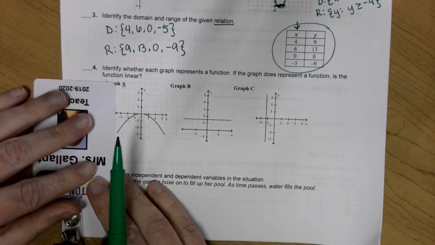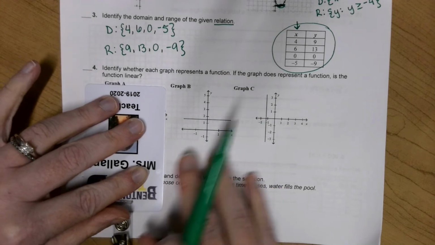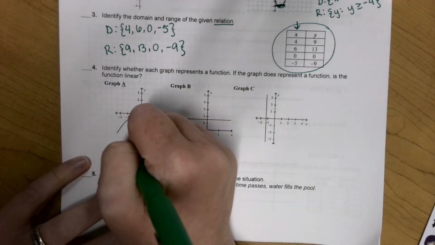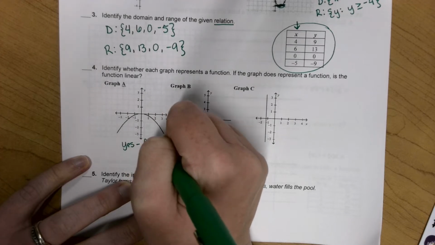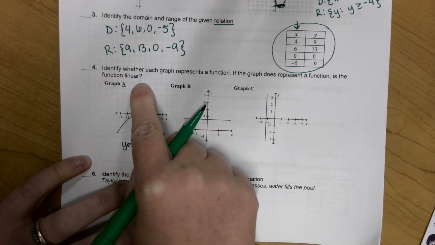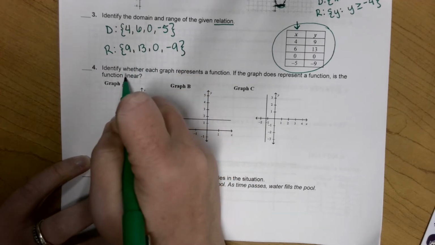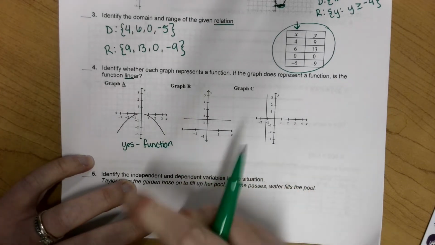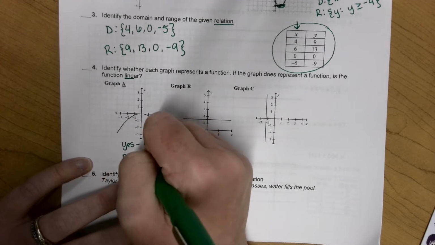So if I look, it only touches the function at one point at a time. So yes, it is a function. Is the function linear? Linear means the graph looks like a line, hence the word linear, like the word line. So is it linear? No, it's not linear.